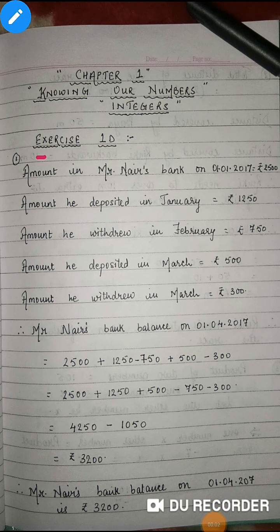Now children, let us start with exercise 1D of chapter 1 Integers, in which we are going to deal with the word problems. Let us start with the first word problem. Here Mr. Nair had rupees 2,500 in his bank on 1st January 2017.